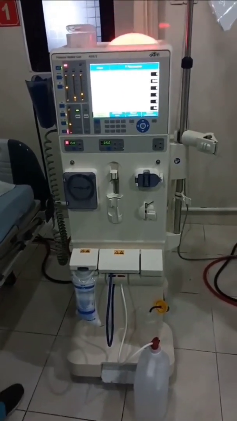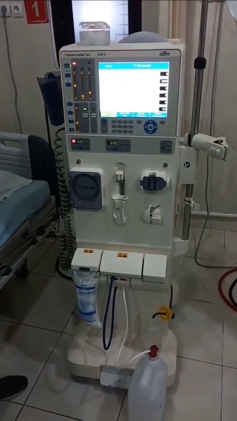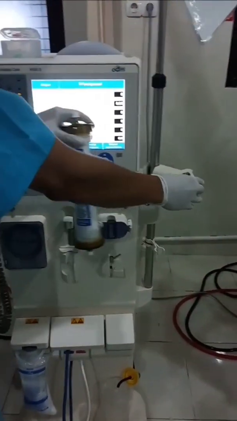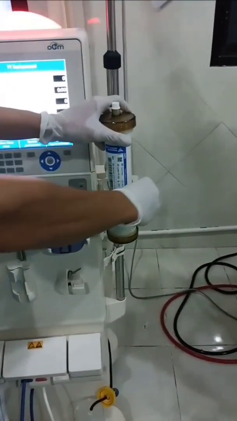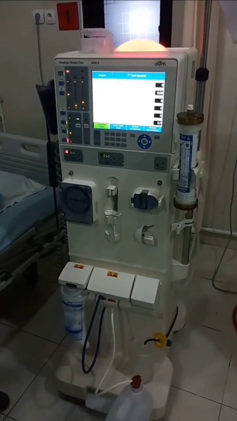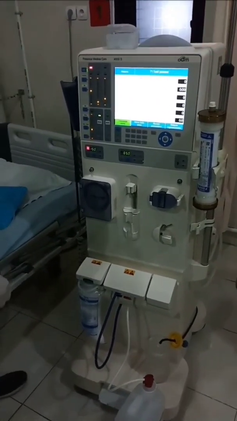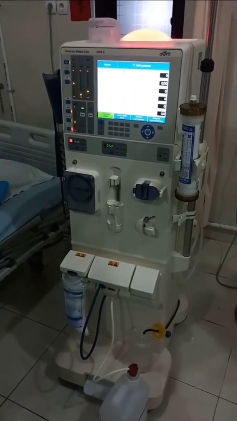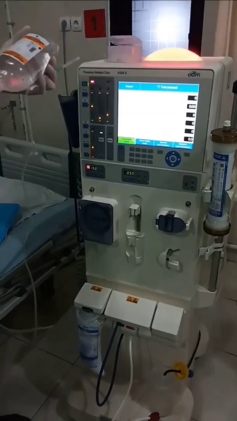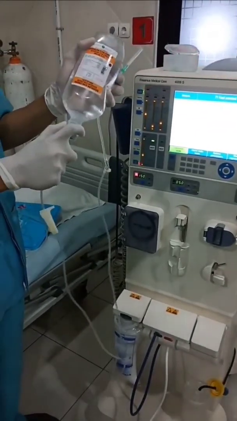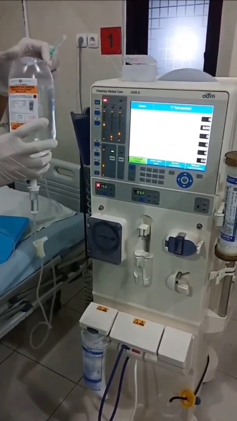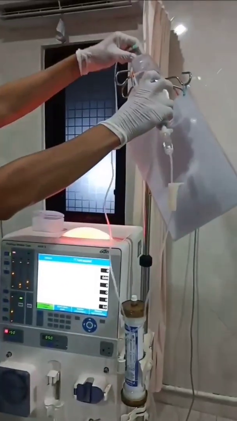Requirements for priming. Prepare the Fresenius dialyzer according to the patient's need. Put the dialyzer in the dialysis machine holder. Prepare 500 ml of 0.9% saline for single use, or 2 liters of normal saline 0.9% for reuse.